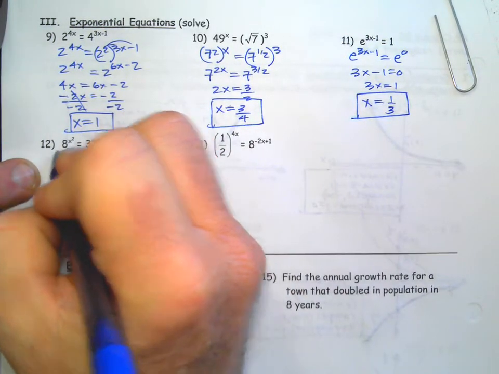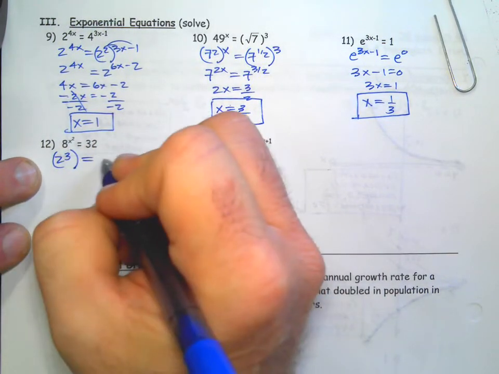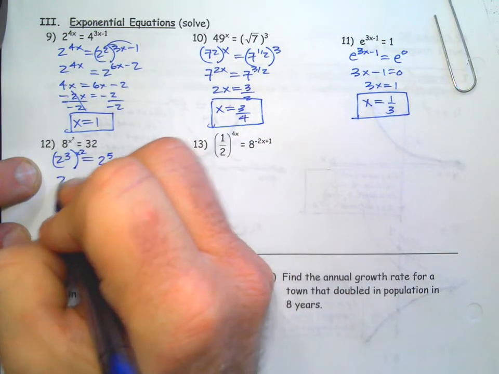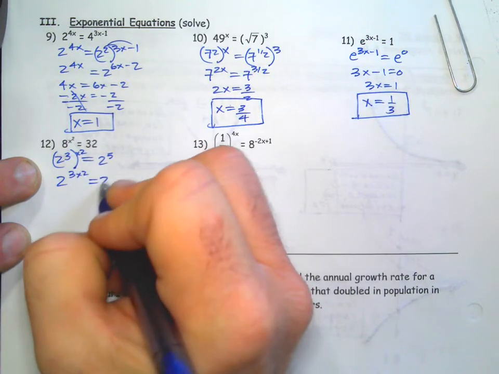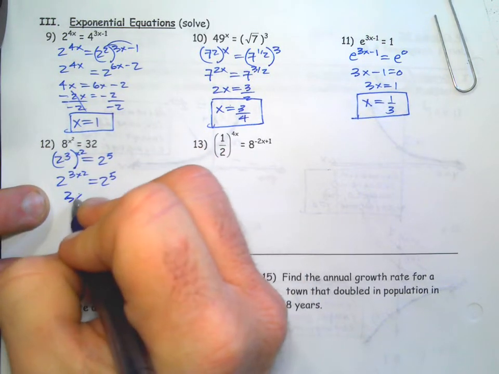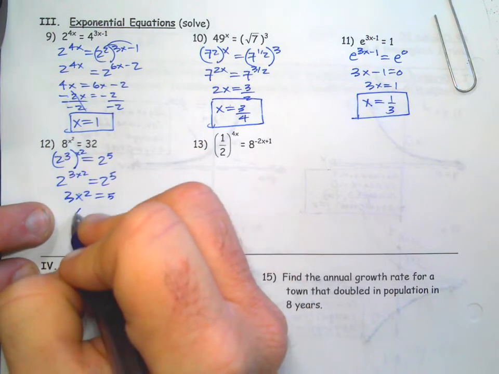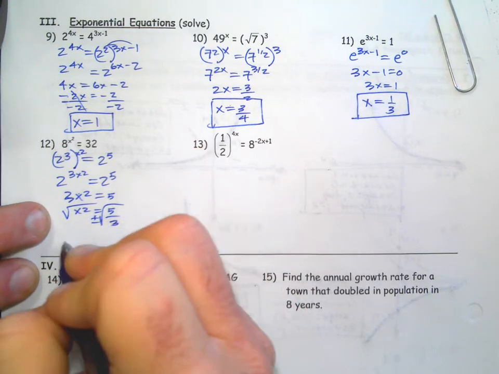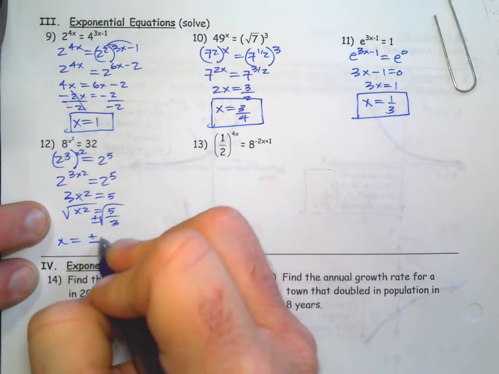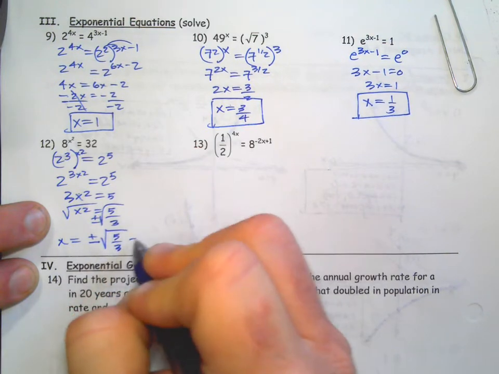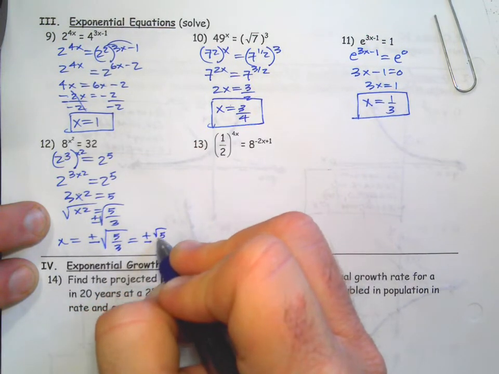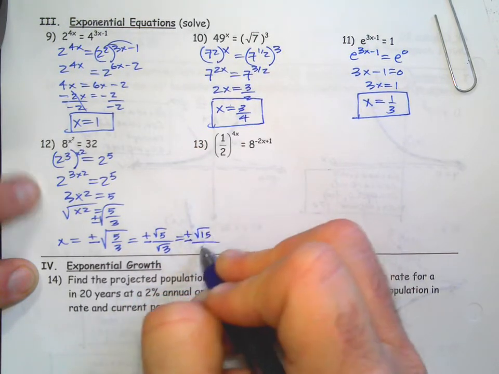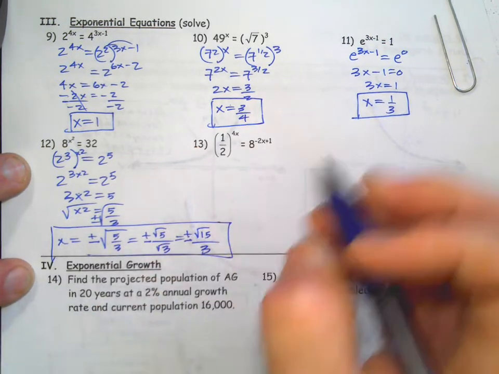This is going to be 2 to the 3rd. You might have to change both sides. 2 to the 3rd with x squared, 2 to the 5th. So it's going to be 2 to the 3x squared equals 2 to the 5th. So set the exponents equal to each other. 3x squared equals 5. X squared equals 5/3. Square root of both sides, plus or minus. There are 2 answers here. Now, you could leave it like that, you could break it up, you could rationalize the denominator, something like that. Okay, next one.